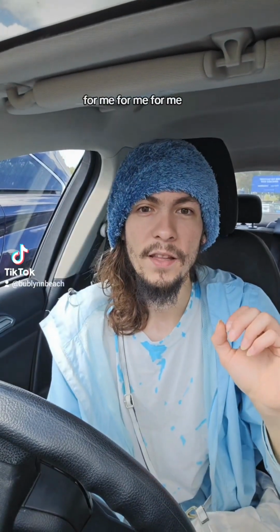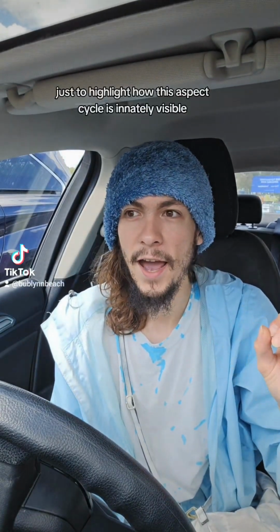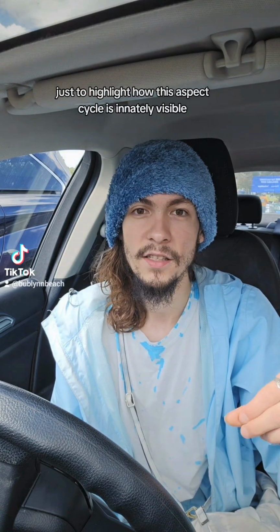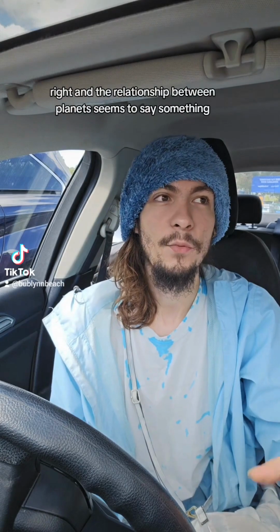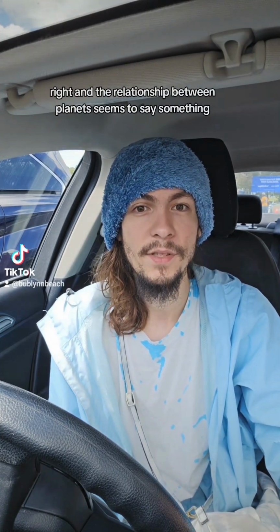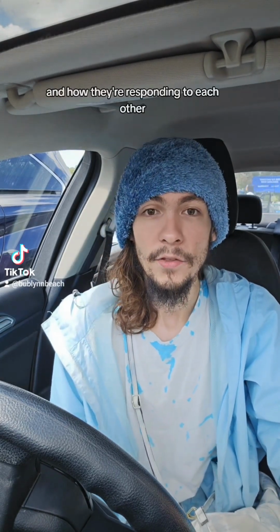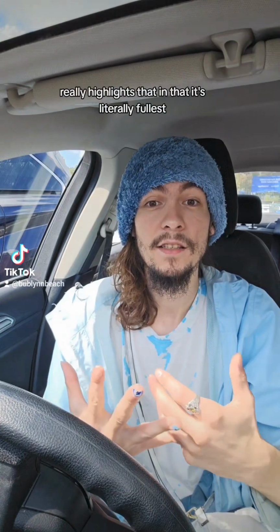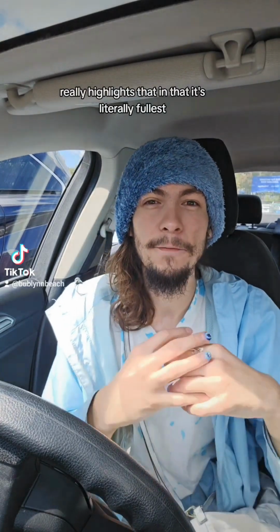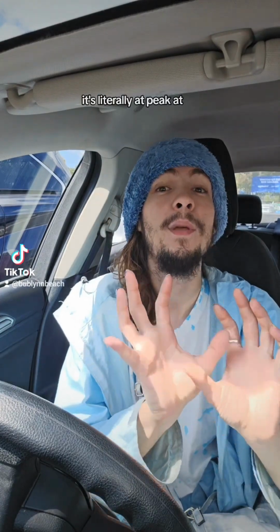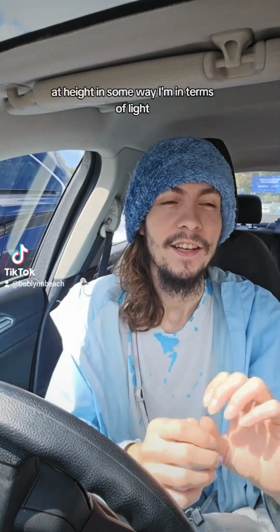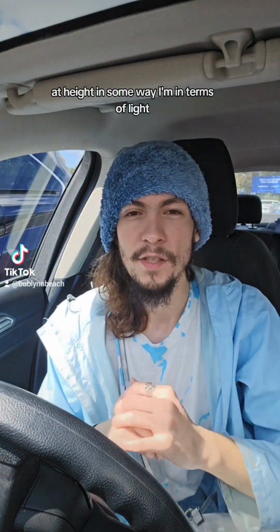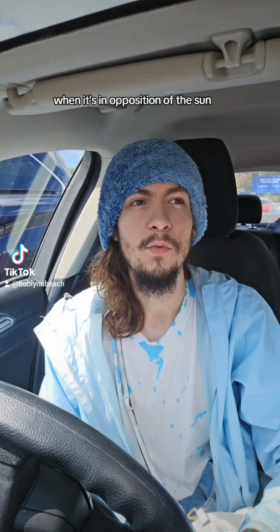So the reason I bring that up is just to highlight how this aspect cycle is innately visible, right? And the relationship between planets seems to say something in how they're responding to each other, right? And the moon, the planet of response, reflection, and relationship, really highlights that, in that it's literally fullest, it's literally at peak, at its height in some way, in terms of light, when it's in opposition with the sun.